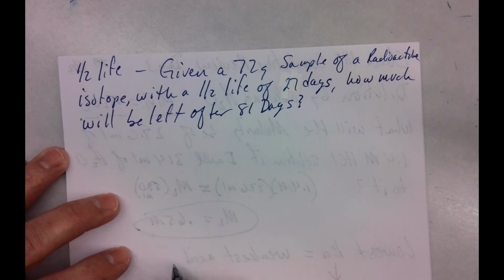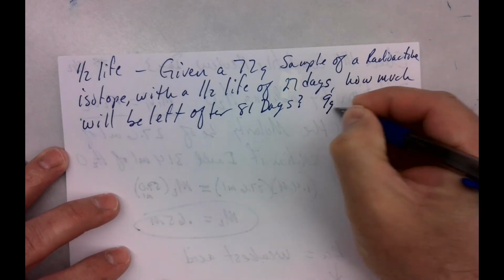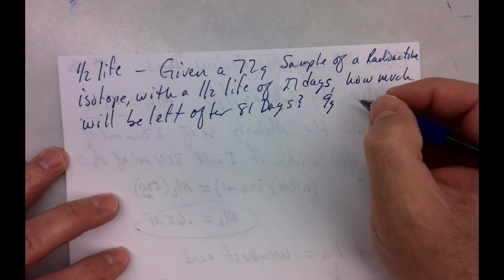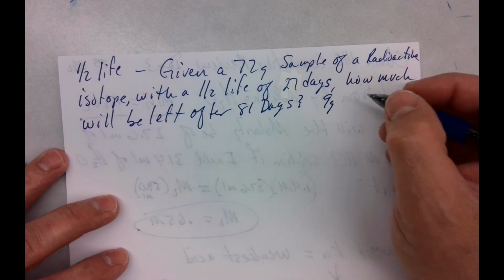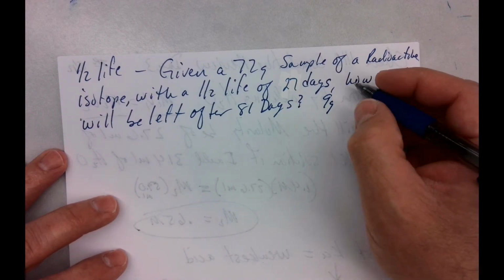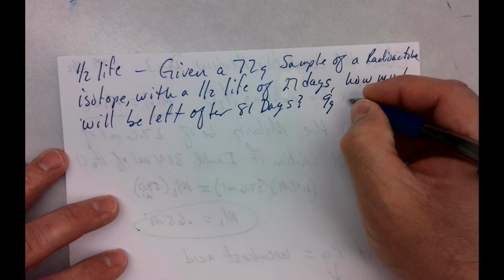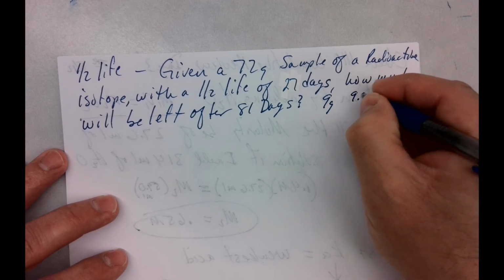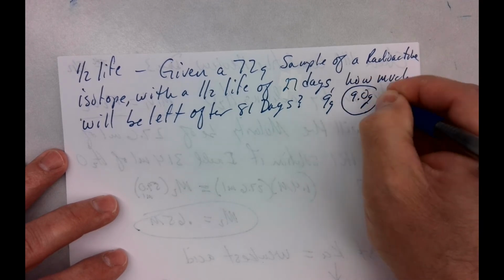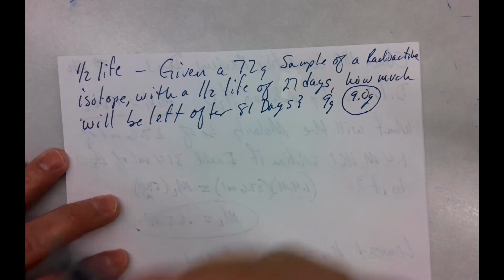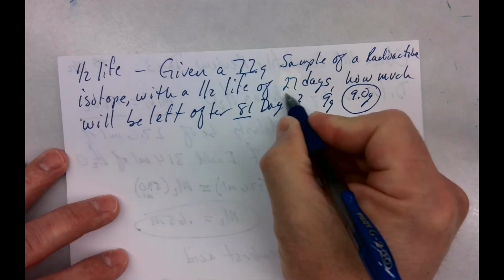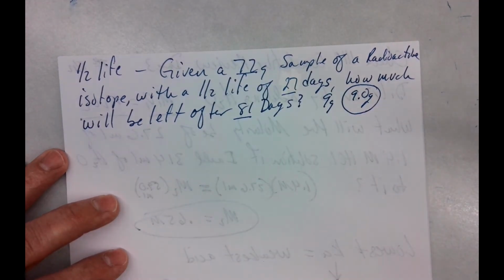I got 9 grams. You got 9 grams. Anybody else get 9 grams? Okay. Now, in reality, it probably should be 9.0 grams. Why? Each one of these has two sig figs in it, right? Does that make sense? Yeah.